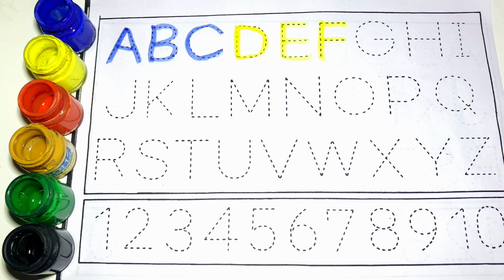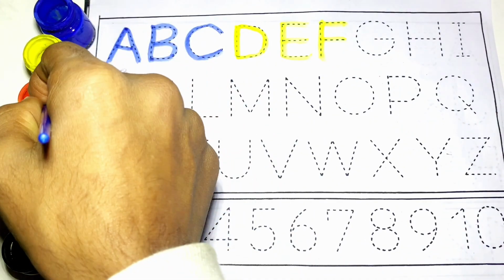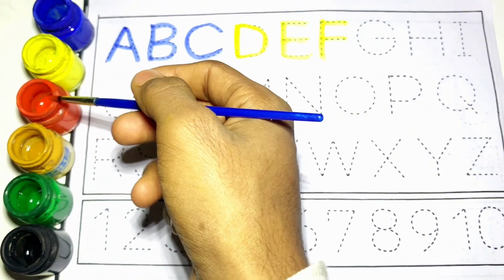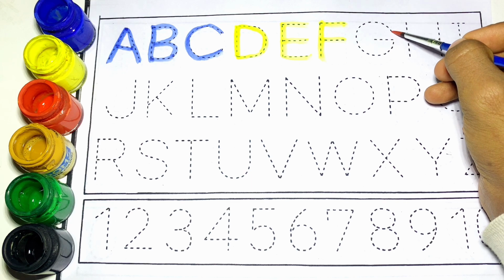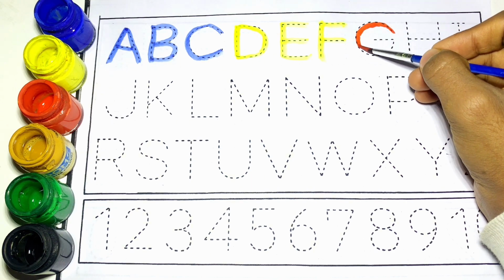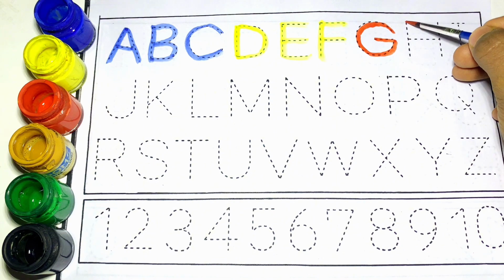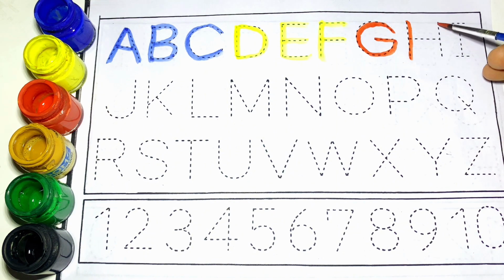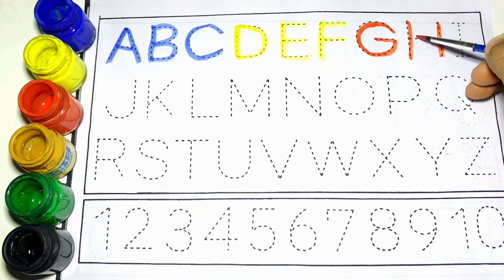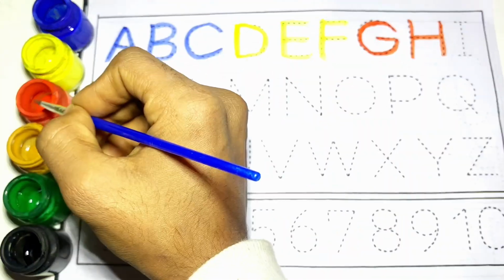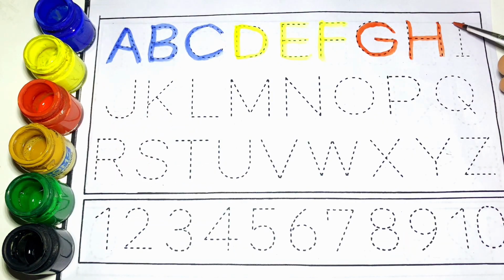Kids, now I draw G. G is for guard. And use red color. H. H is for hand. Again use red color and draw I. I is for ice cream.